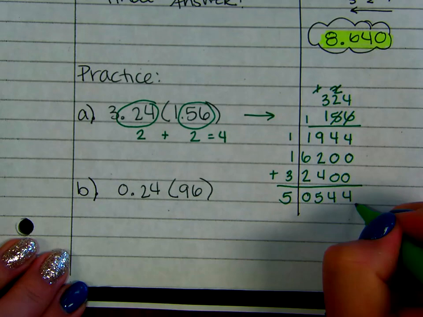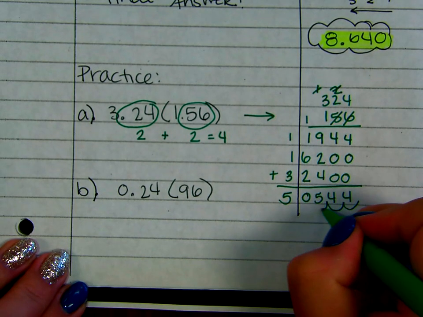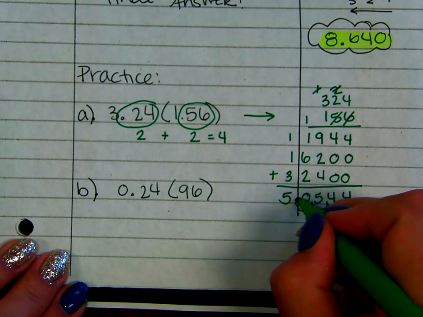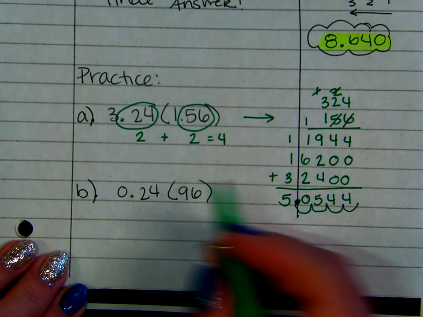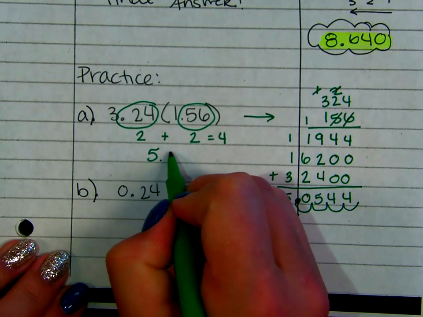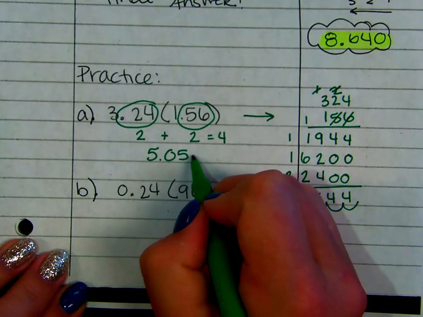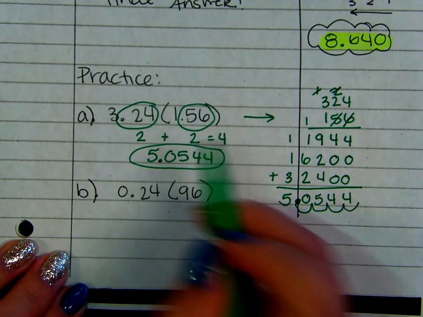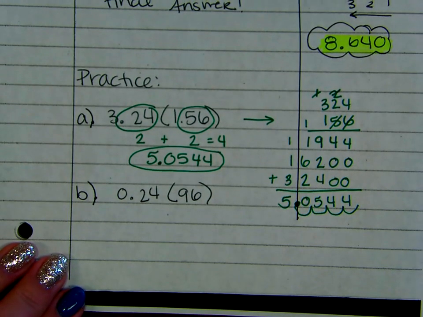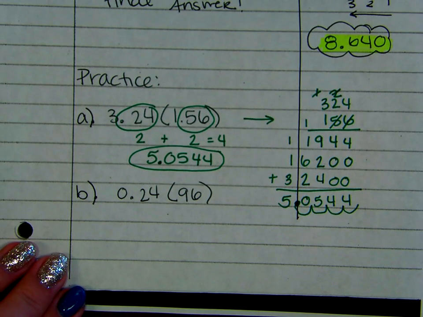So I'm going to go 1, 2, 3, 4, and I'm going to place my decimal in between 5 and 0, giving me a final answer of 5.0544. Now, unless I ask you to round, you need to make sure that you include every single one of those digits. All right?